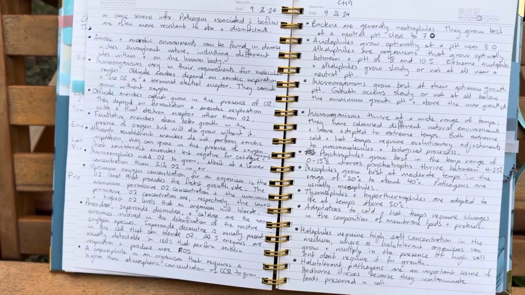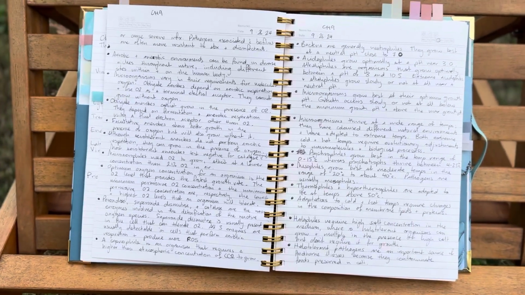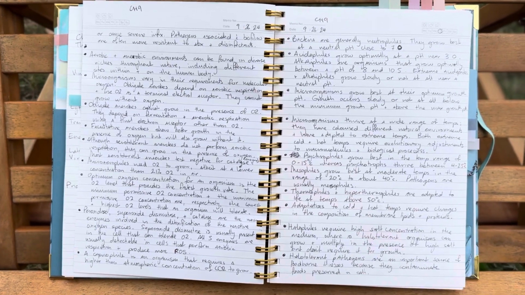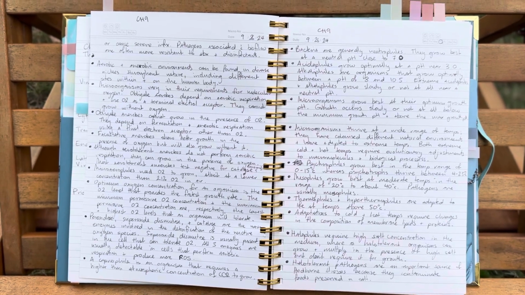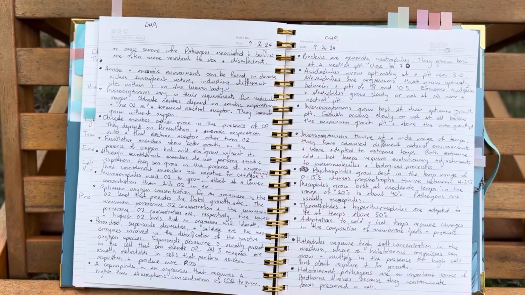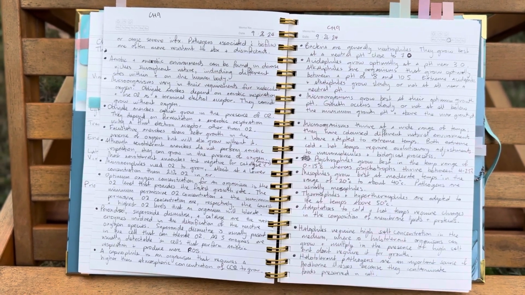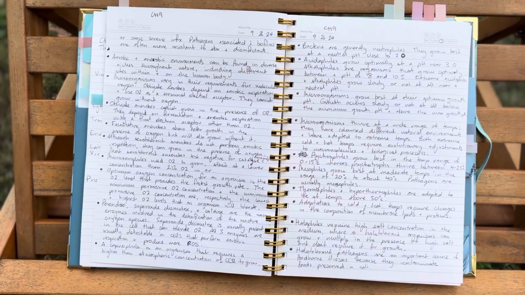Facultative anaerobes show better growth in the presence of oxygen, but will also grow without it. Although aerotolerant anaerobes do not perform aerobic respiration, they can grow in the presence of oxygen. Most aerotolerant anaerobes test negative for catalase, which is an enzyme.